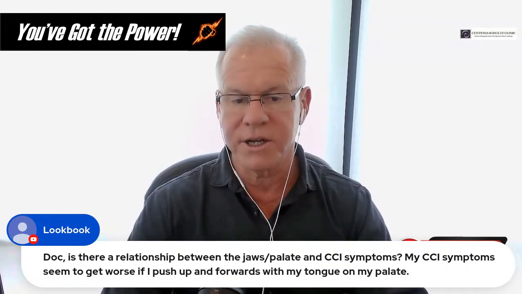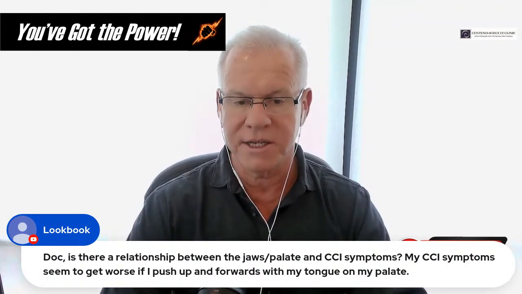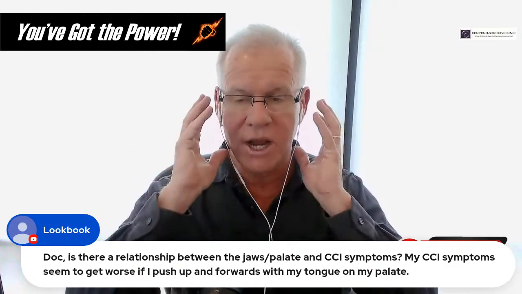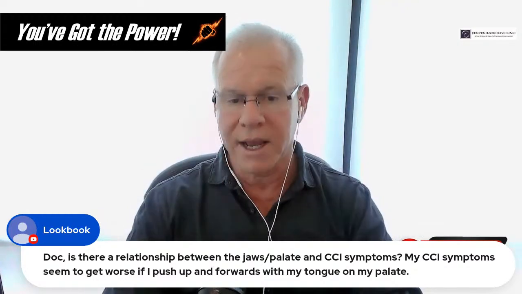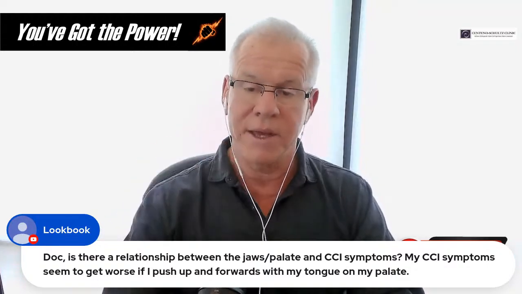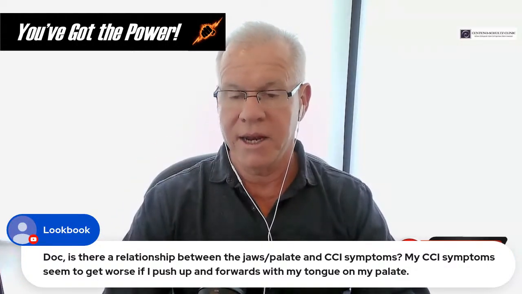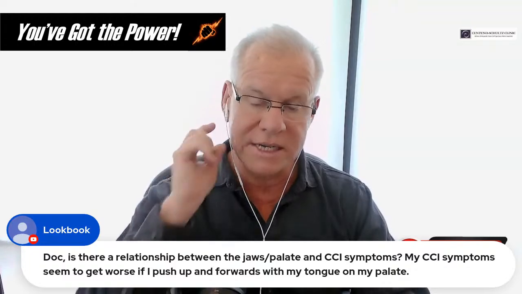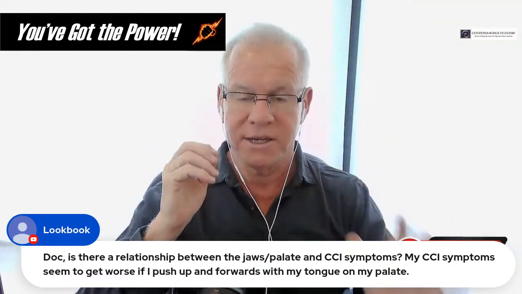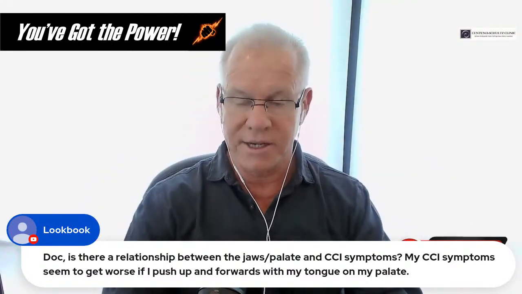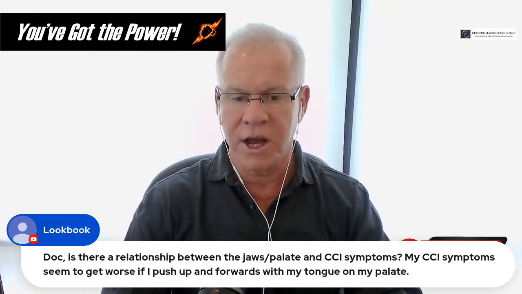Doc, is there a relationship between the jaws, palate, and CCI symptoms? My CCI symptoms seem to get worse when I push forwards with my tongue on the palate. Yeah, there's a big relationship between TMJ and this whole anterior stabilization mechanism and CCI. It's one of the reasons why getting the stylohyoid ligament cut in an Eagle syndrome surgery can be so devastating to certain CCI patients, because we're destabilizing this anterior mechanism. And many of our patients start to stabilize their head through the neck using those muscles that are attached to the jaw.